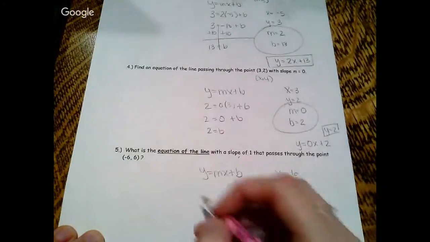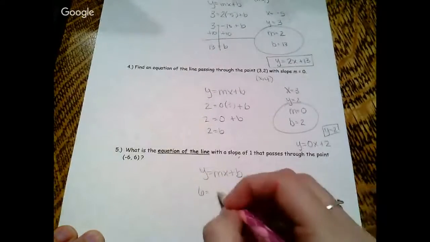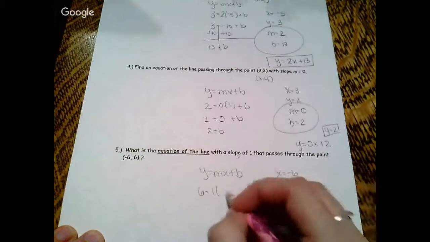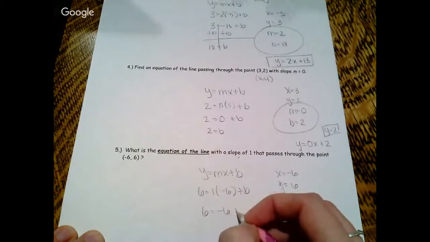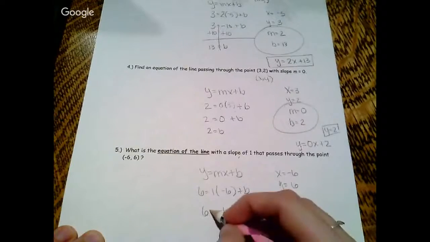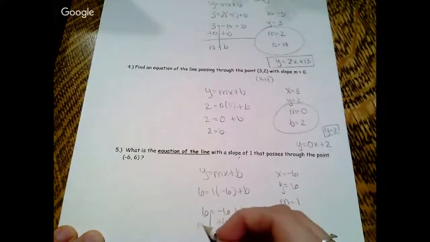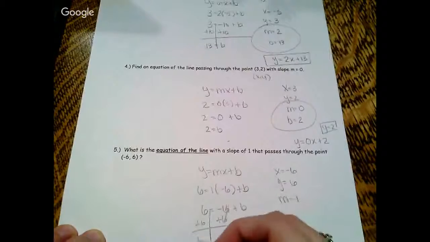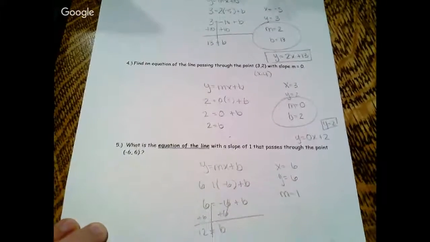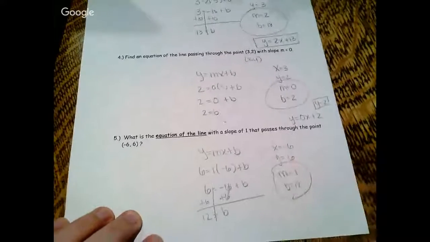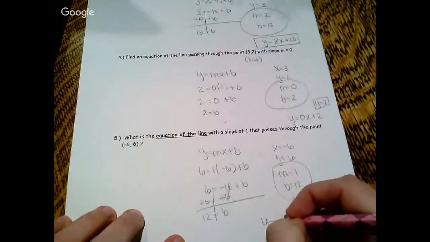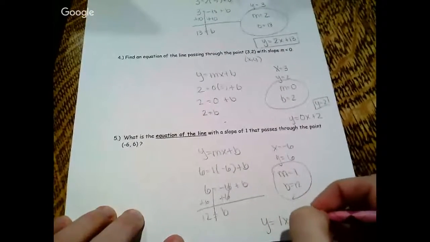So when I plug all these values in, I get 6 equals 1 times my x value of -6 plus b. So 6 equals -6 plus b. To isolate b, I have to add 6 to both sides. I get that b equals 12. So with b equaling 12 and m equaling 1, my equation is y equals 1x plus 12.